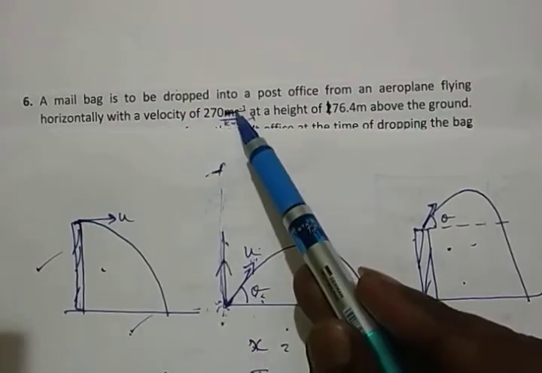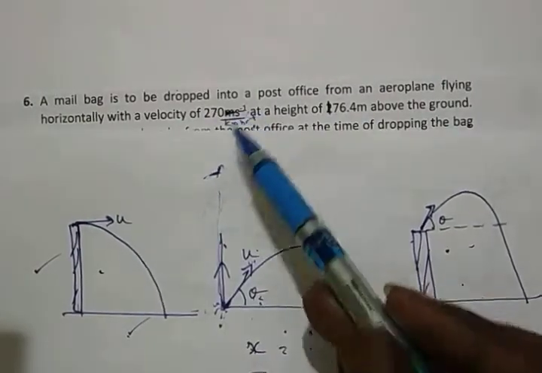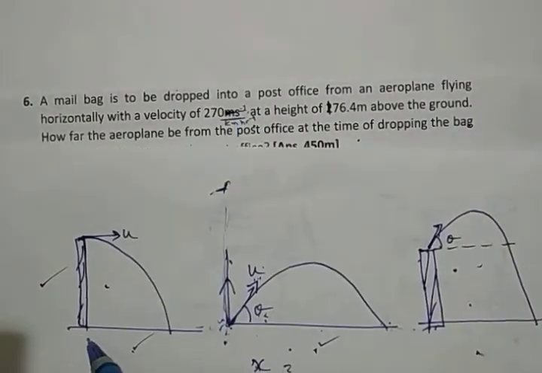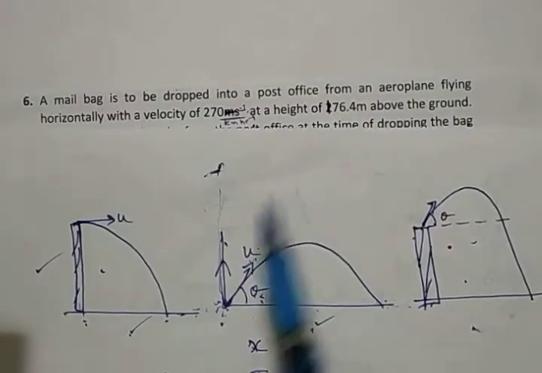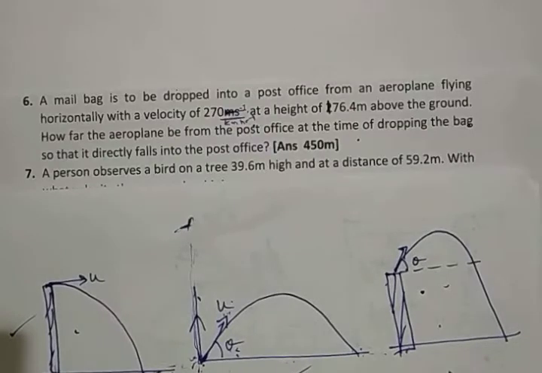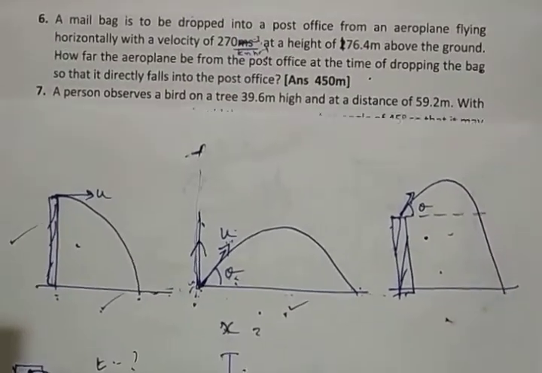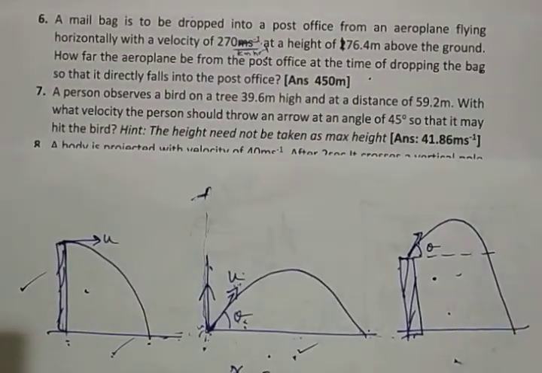U is given here as 270 kilometers per hour. Change it to meters per second, and then find the distance from here to here, the range. You can easily find it out. You can do it as a question. You will get 450 meters as the answer. Let us go to the next question here.